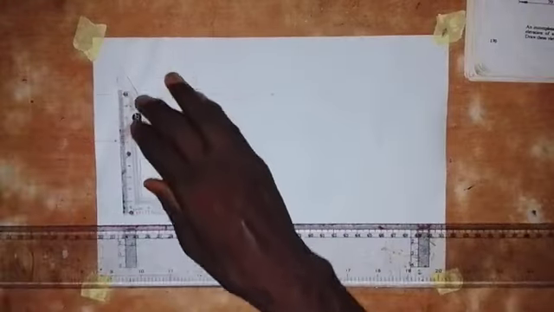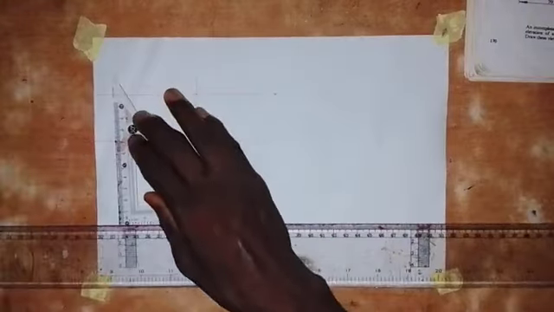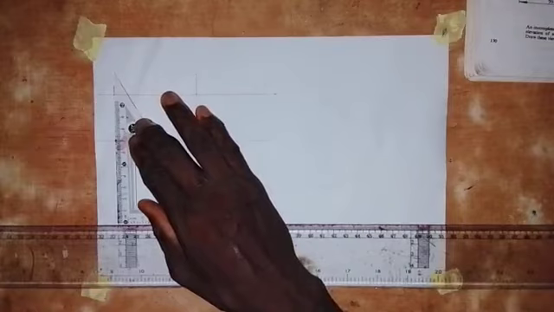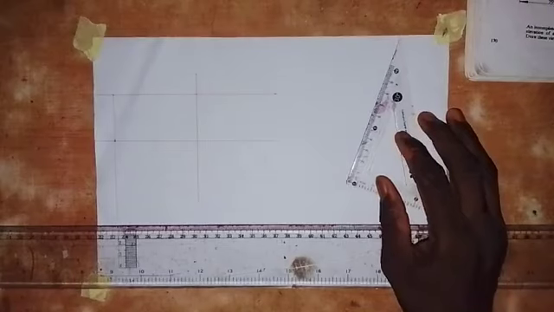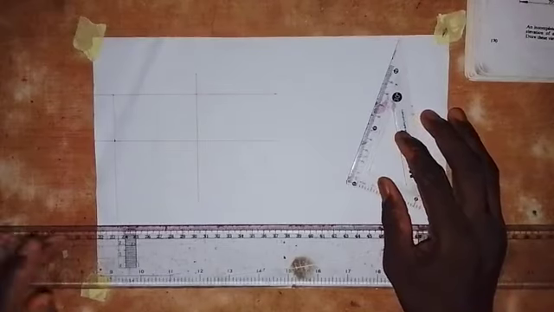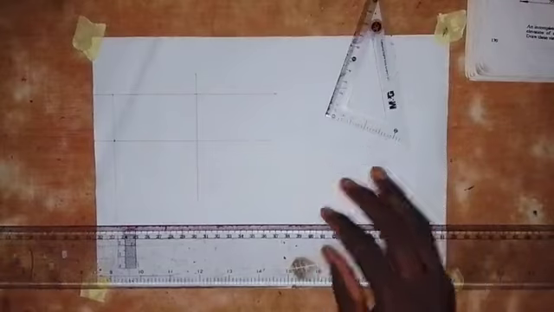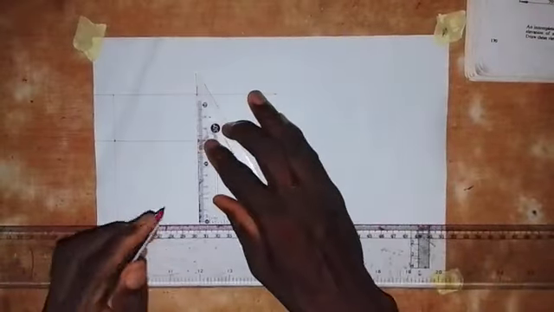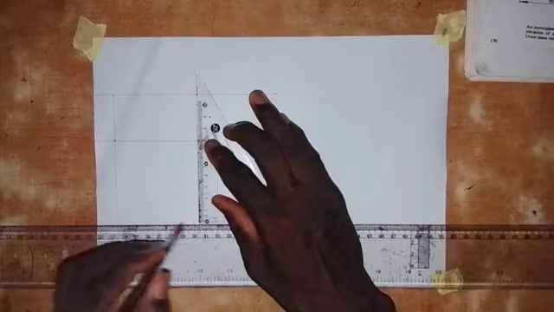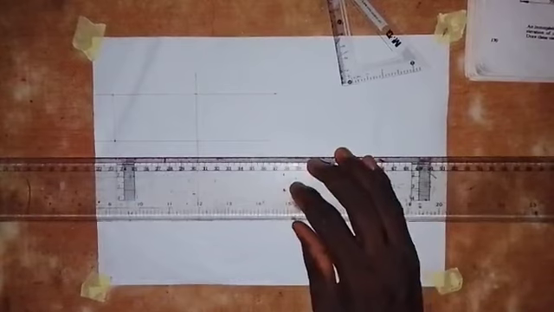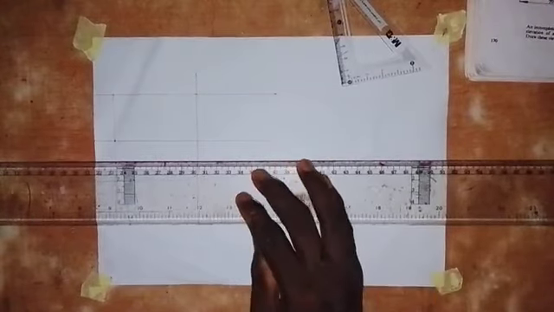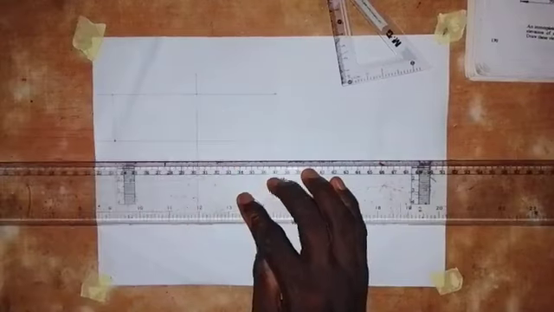Then I'm going to draw a vertical line coming down like this, so we have this now. The front elevation is just a rectangle, that's what we are given. So let's work on the plan. Coming down a little bit from the front elevation, I'm going to draw a horizontal line like this.